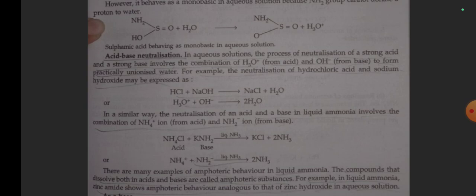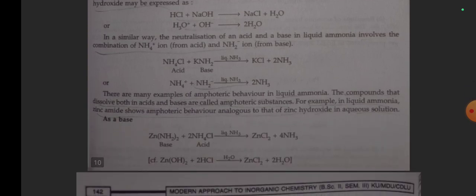In a similar way, the neutralization of an acid and a base in liquid ammonia involves the combination of NH4+ ion and NH2- ion. NH4Cl plus KNH2 in presence of liquid NH3 gives KCl plus 2NH3, or NH4+ plus NH2- in presence of liquid NH3 gives 2NH3.